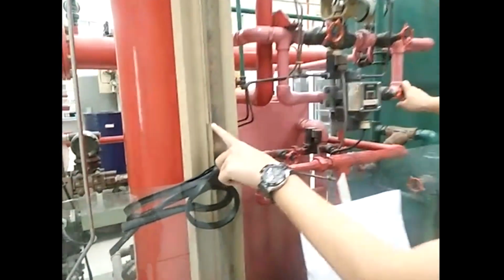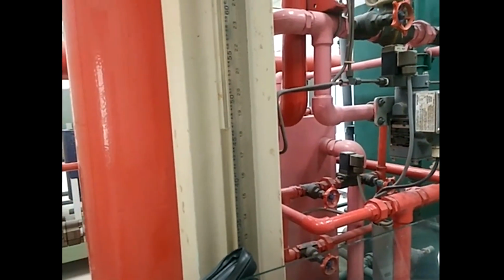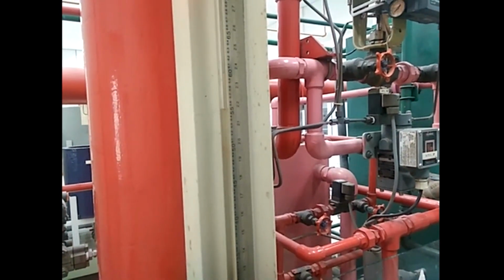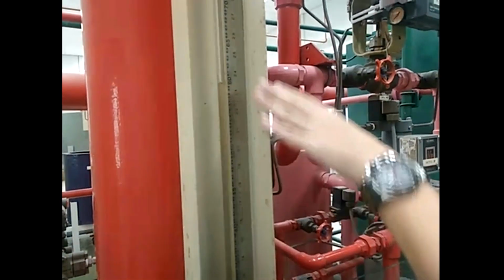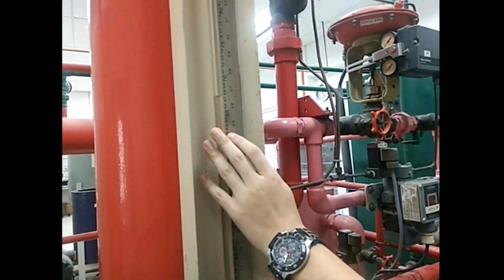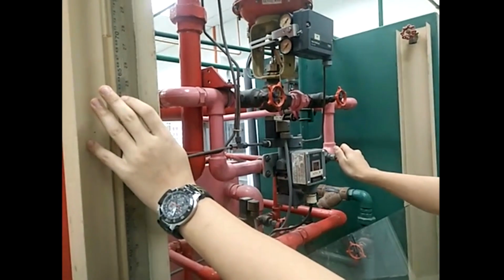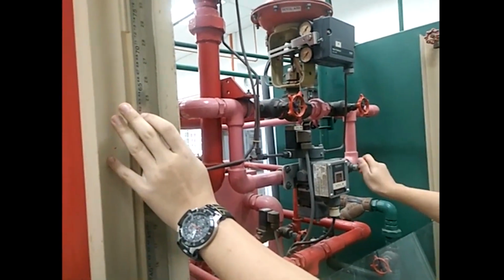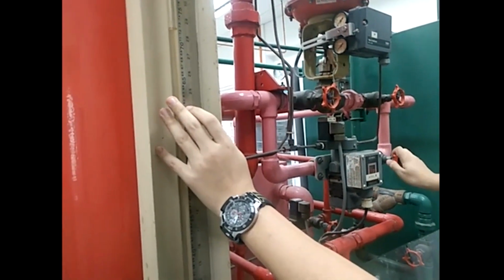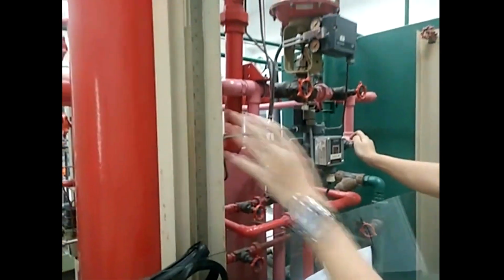The flow is going higher and higher. So within this range, it should be good. So we close the valve again. Okay, that's all.